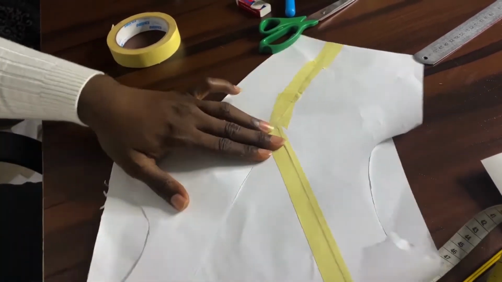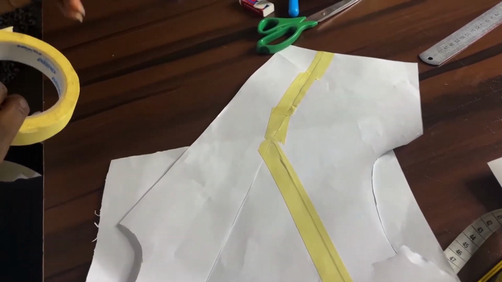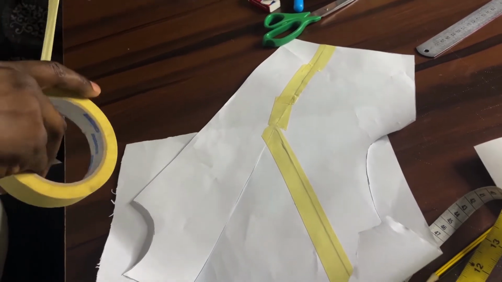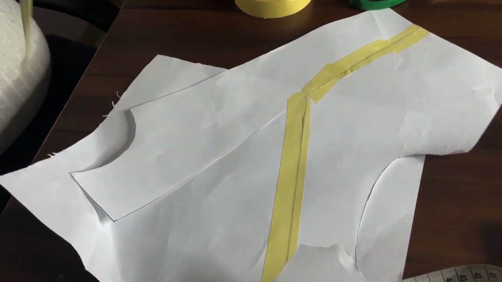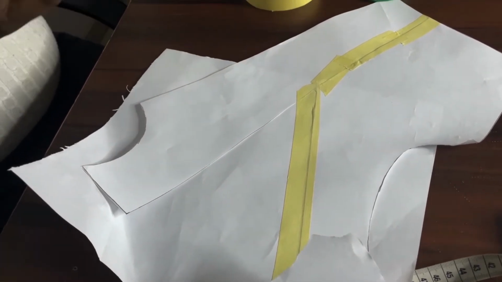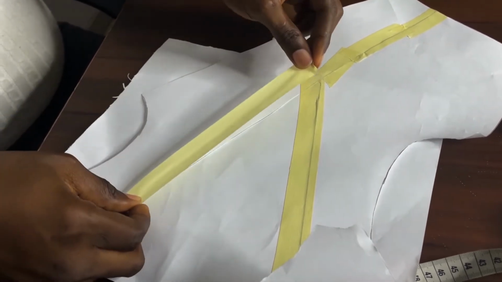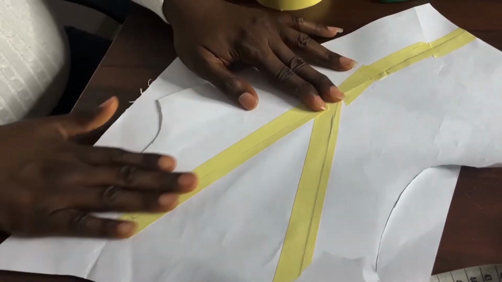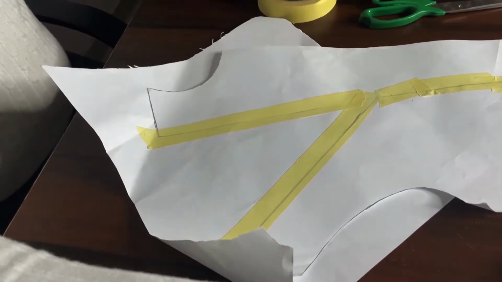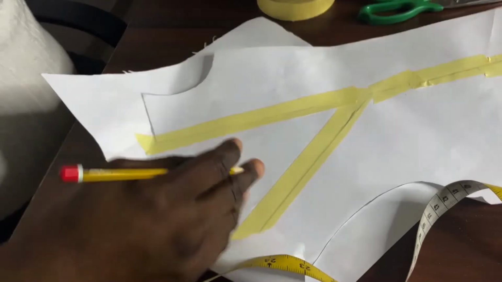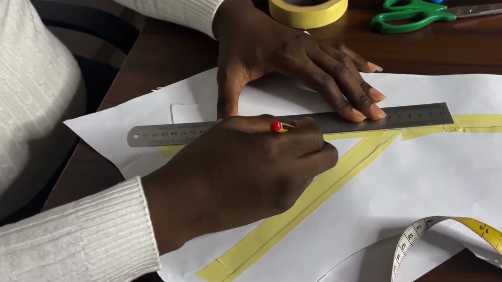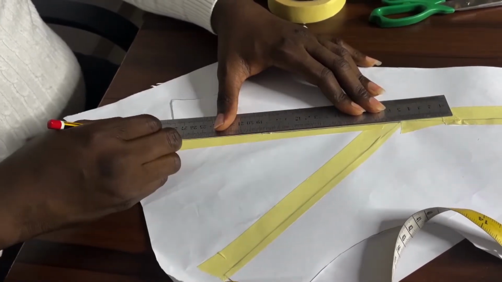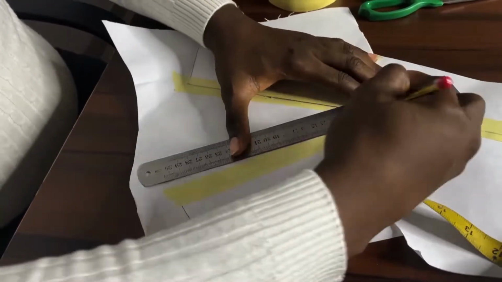It is quite very long. All right, having done that, I'm going to draw my dart legs again, just for demonstrative purposes.